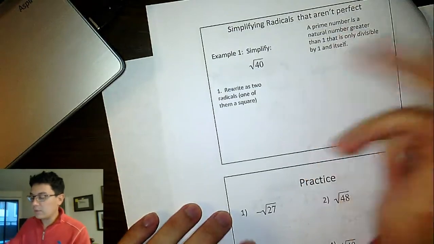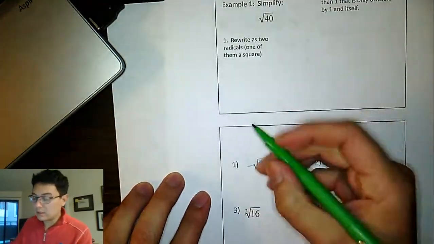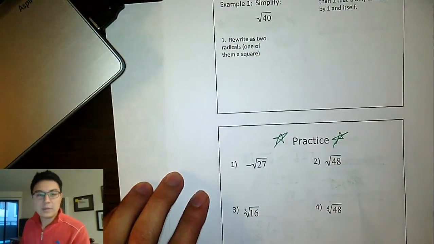So like for this one here, we'll do the square root of 40, and then I'm going to have you try these 4 on your own. Ask me about these during class. If you guys get stuck on any of these, I will ask for questions at the beginning of class, and we'll see how you guys do with these.